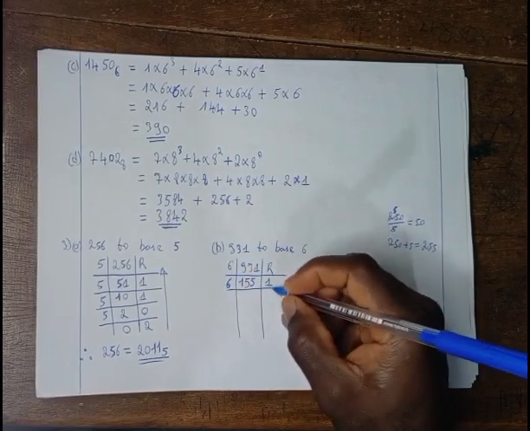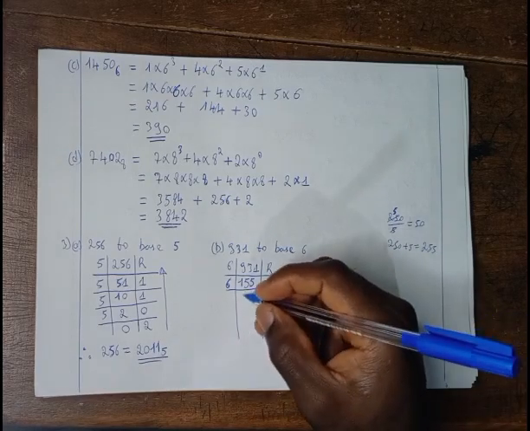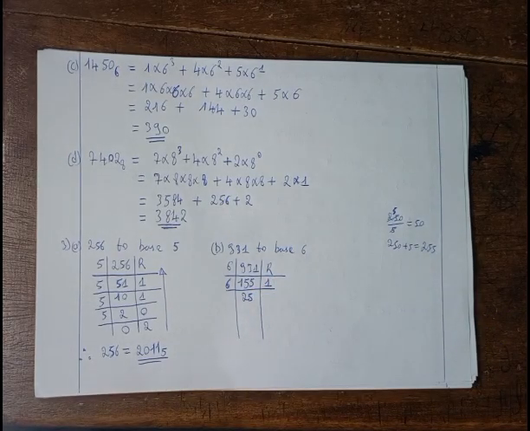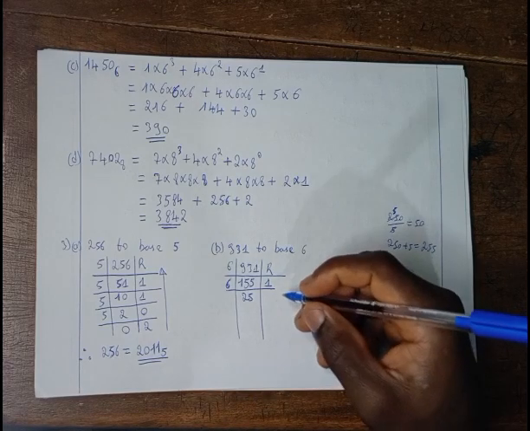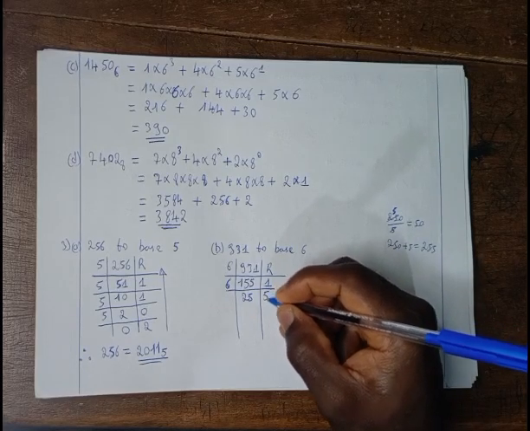Next, we have to divide 155 by 6. This will simply give us a whole number part of 25. Let's get the remainder. I take 25 times 6. This will give us 150. 155 minus 150 gives us 5.